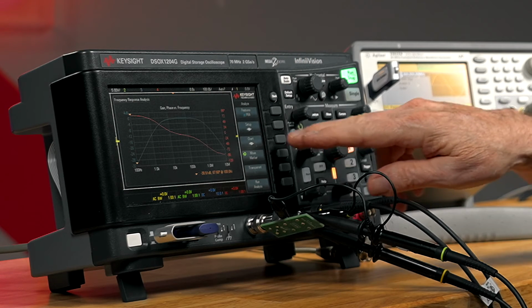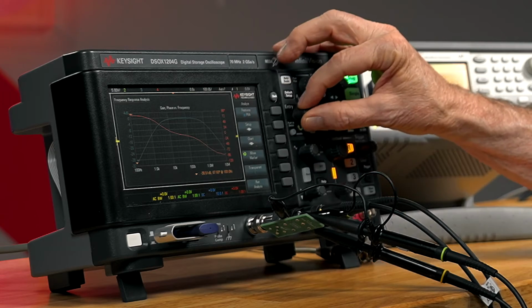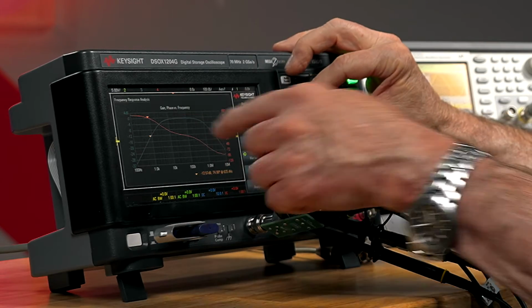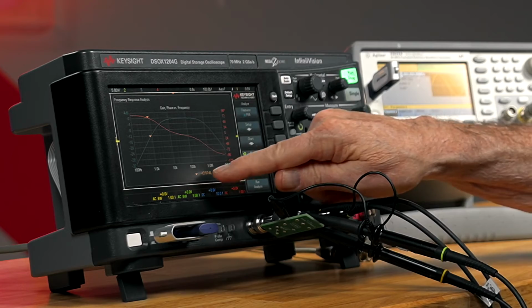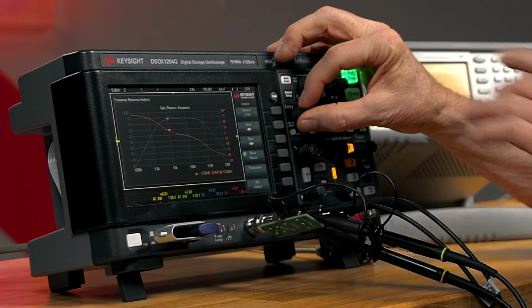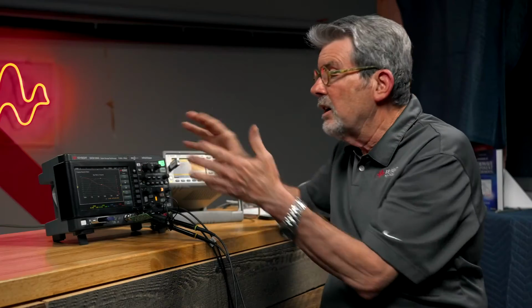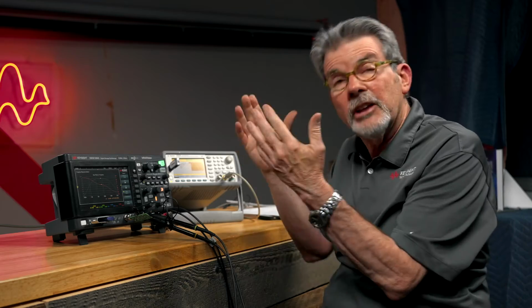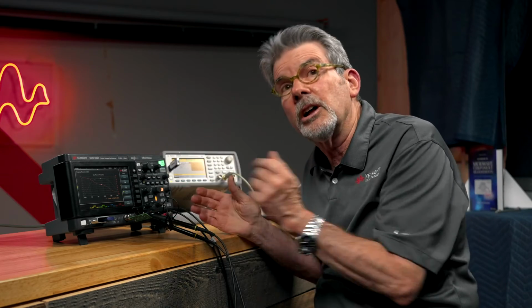At this point, I could make measurements with the markers. And over here, it tells me exactly what the gain, phase, and frequency is at any point. I could export the data and analyze it offline if I like. Now, that was a lot faster, a lot easier, and a whole lot more accurate.